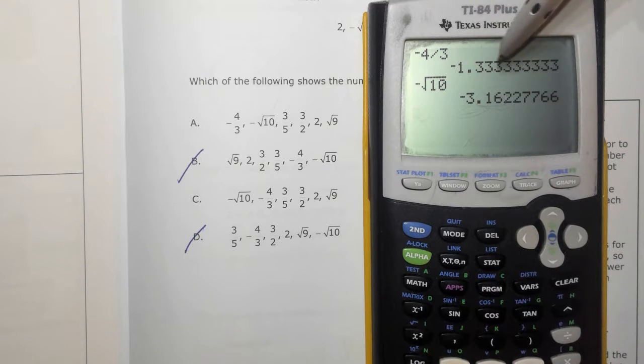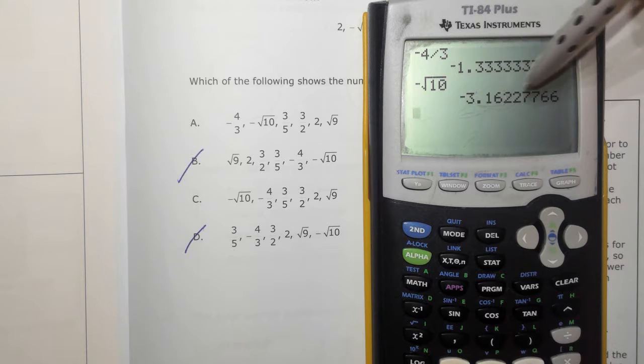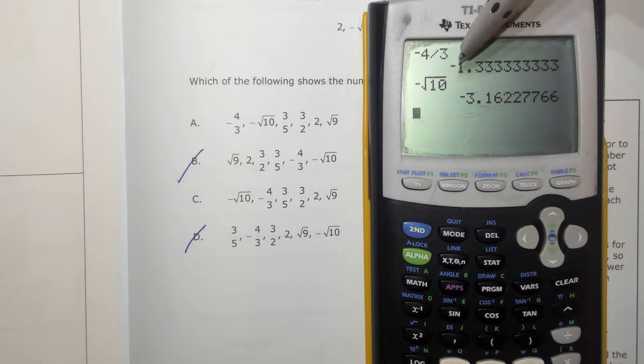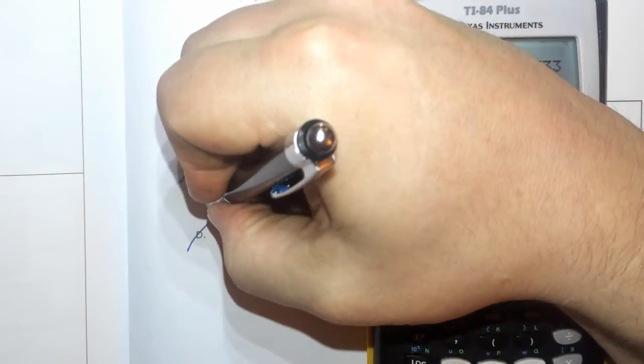Now, a lot of students get this confused. They would think that the smaller number would be here. But with negative numbers, it's backwards. The bigger the number for a negative number, the smaller it actually is. So actually negative 3.16227766 is going to be a smaller number than negative 1.3 repeating. Therefore, if we were doing from least to greatest, negative square root of 10 would come first, making our answer C.